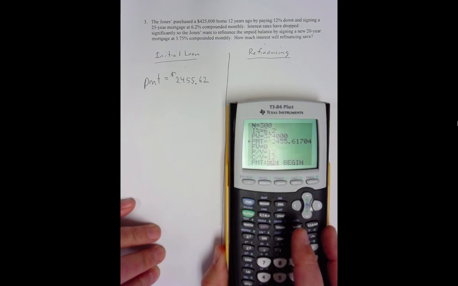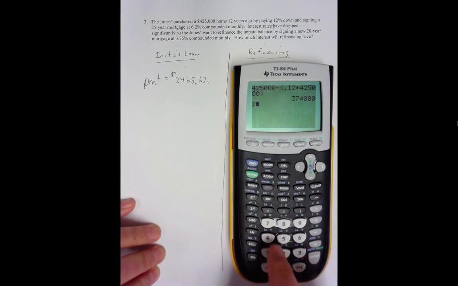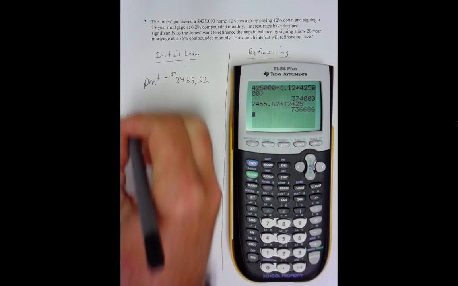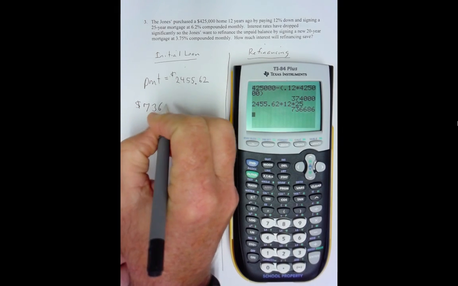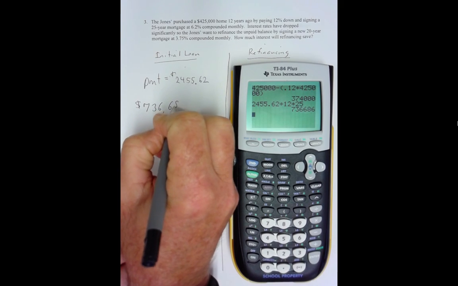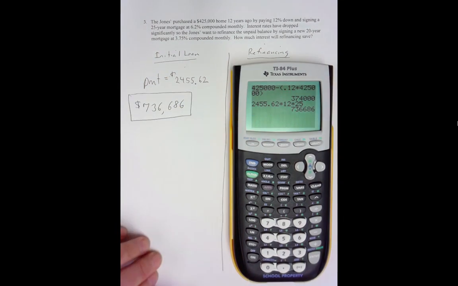Okay, so how much would we pay if we stuck with the initial amount? Well, we would pay that amount times 12 times 25, right? Yeah. So we would pay back the bank a whopping $736,686.